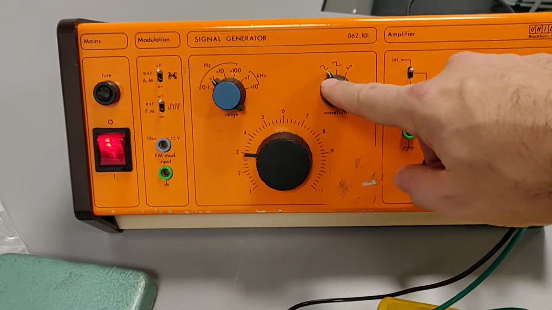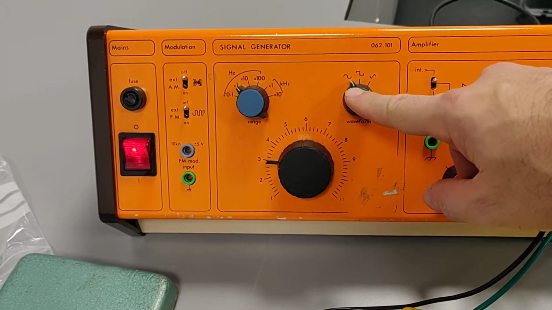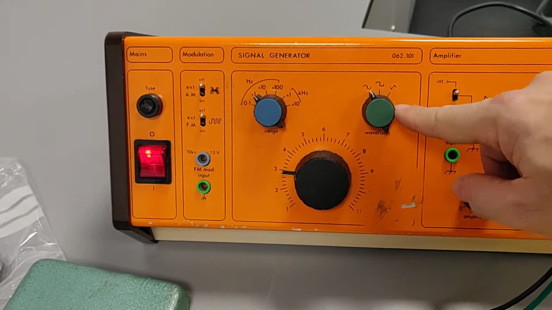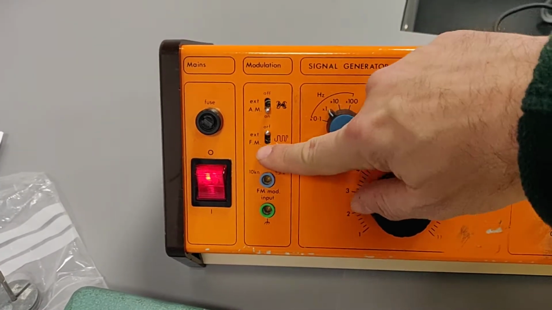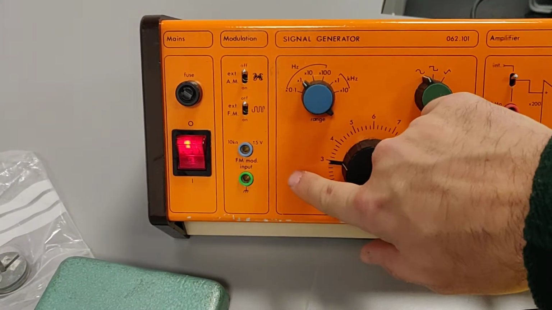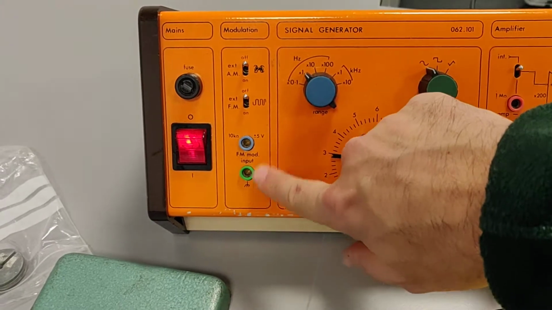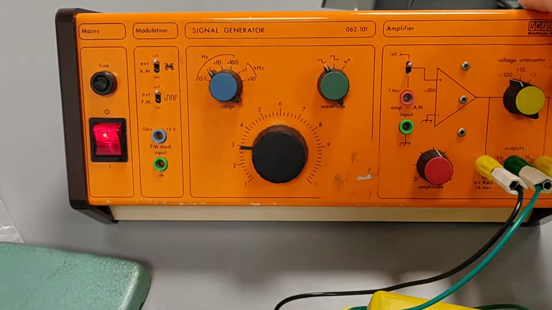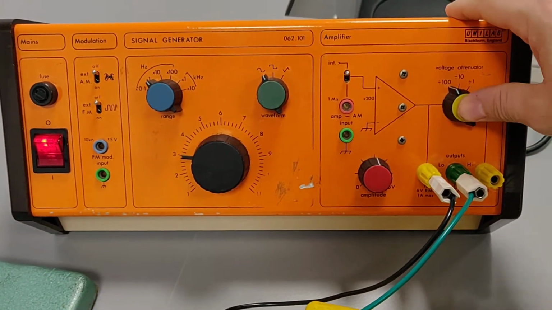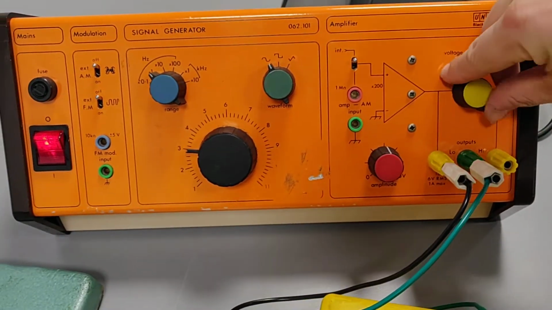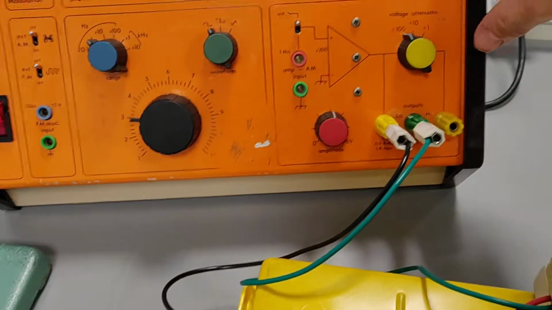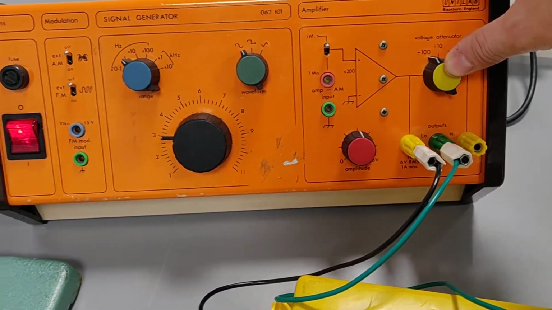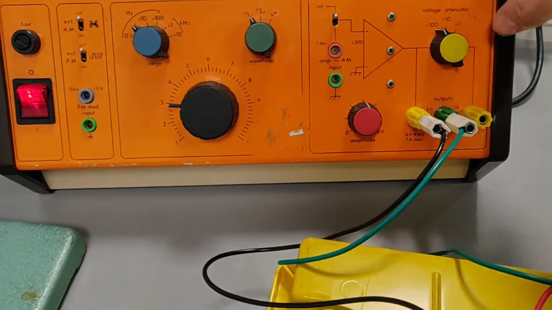This dial here just gives you the output waveform you want. Sine wave's what you normally want. You can have a square wave or a triangular wave. These modulation buttons, they want to be off, but you can use them with these extra sockets here to modulate a wave as well if you ever wanted to. The voltage attenuator, you can have that on whatever setting you would like, really. It's not going to affect things very much.